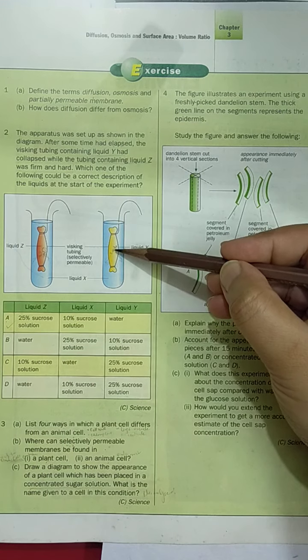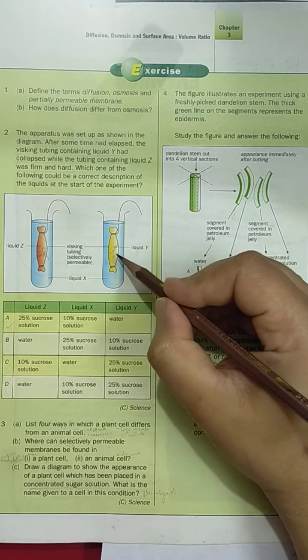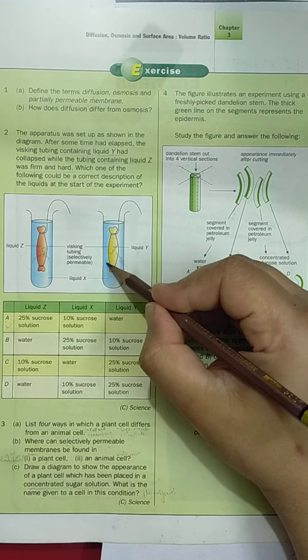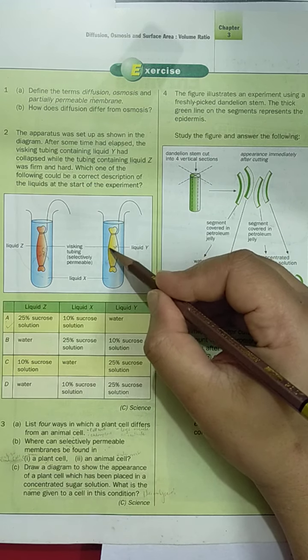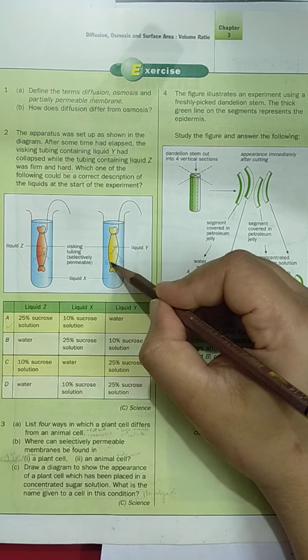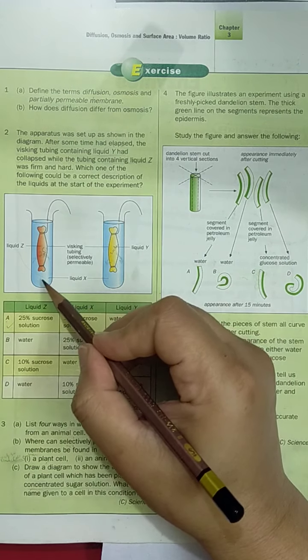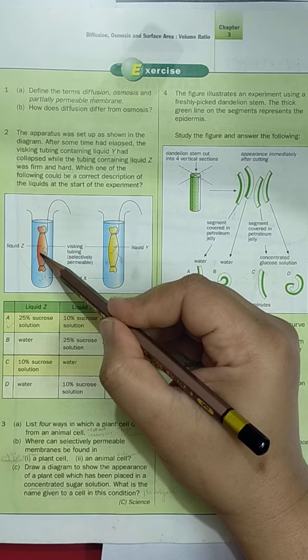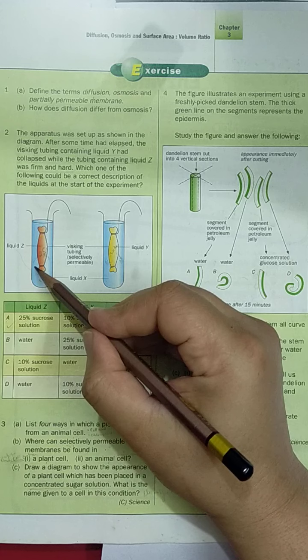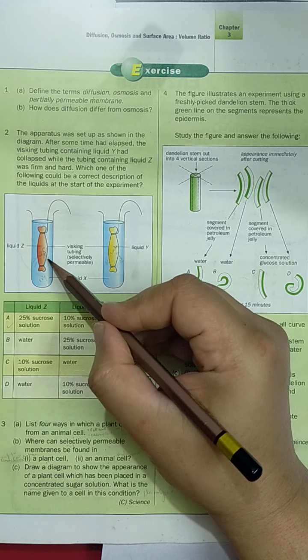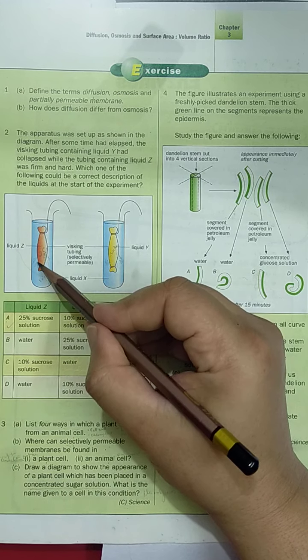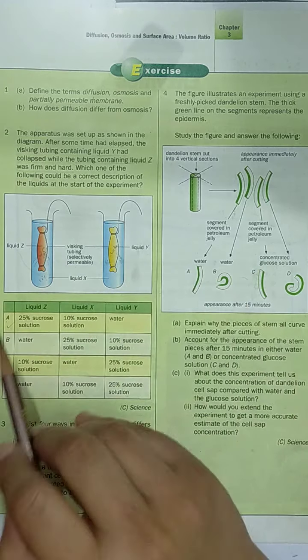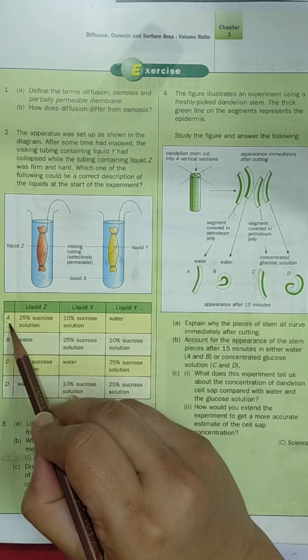So here the concentration of water is the maximum, so water will move out, due to which it will become shrunken in the end. And here, as 10% sucrose solution and here 25% sucrose solution, water will move in. As water will move in, it will become tight and firm. So the correct option is option A.